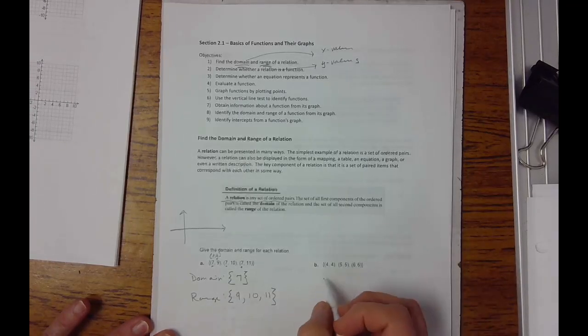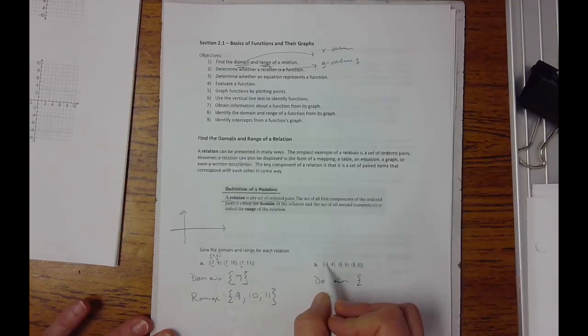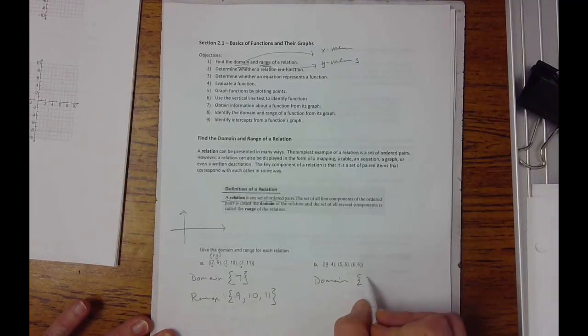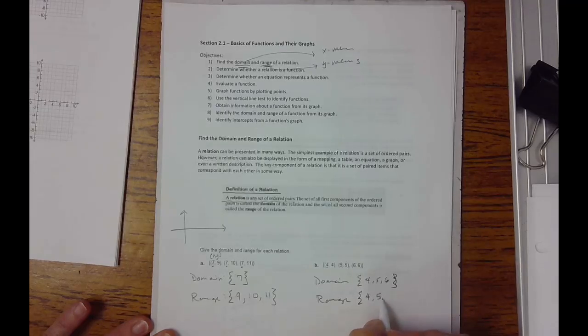When I look at the next one, the domain is going to be, in this case, the 4, 5, and 6. And then the range is the same. And so it's the 4, 5, and 6.